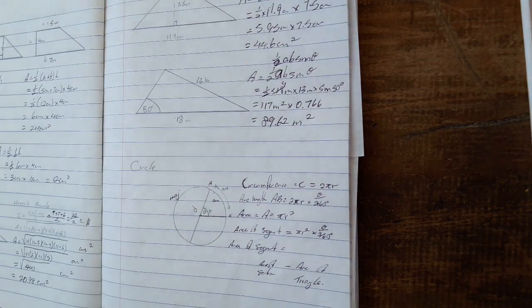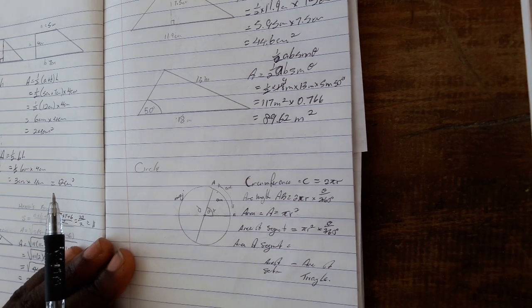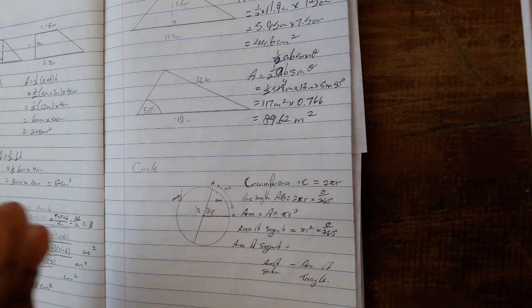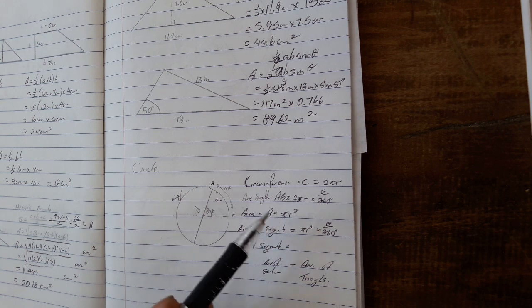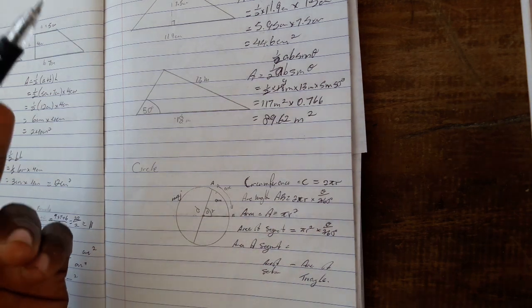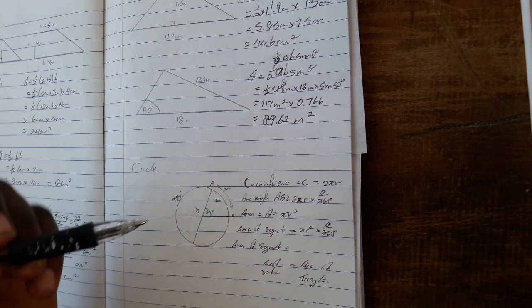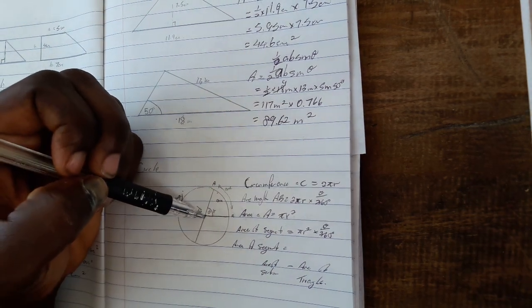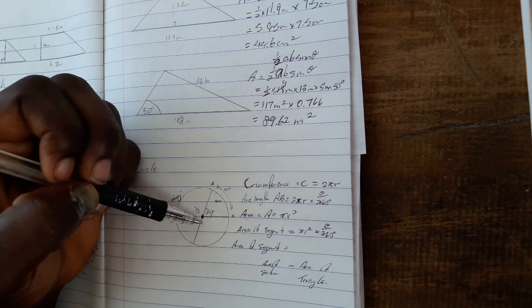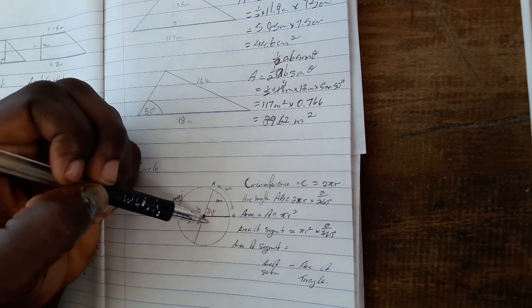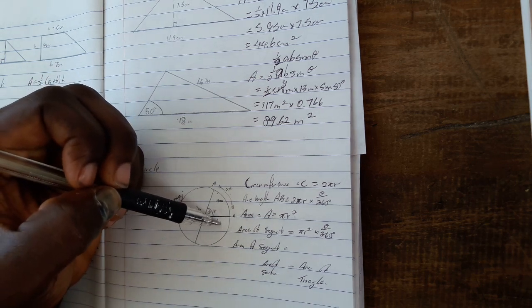Now we go into circles. First we must identify the different parts of the circle and all the things that they can actually do for a circle. Okay, so this is the center of the circle. The line that is drawn from the center to the circumference is called a radius.